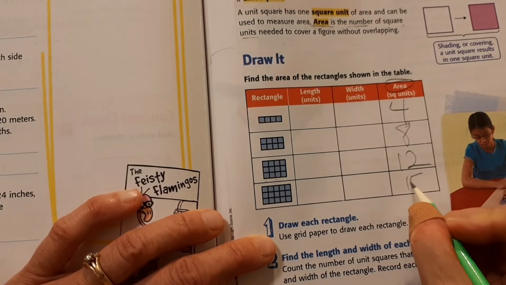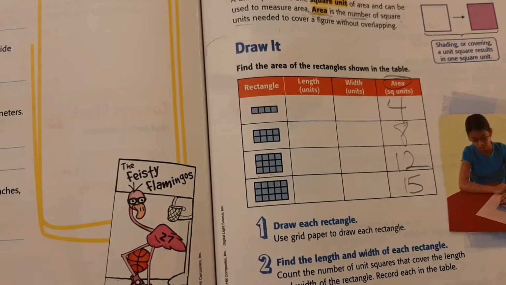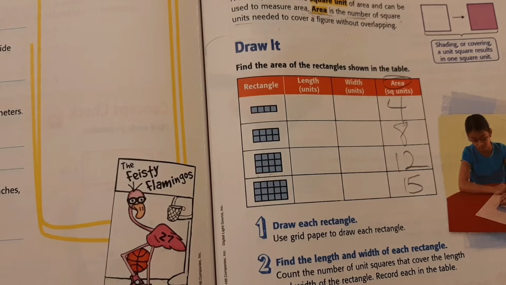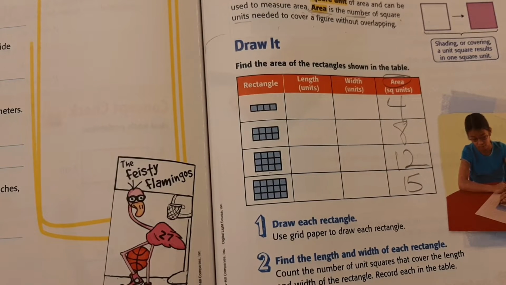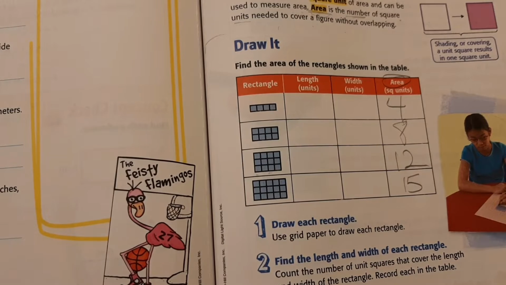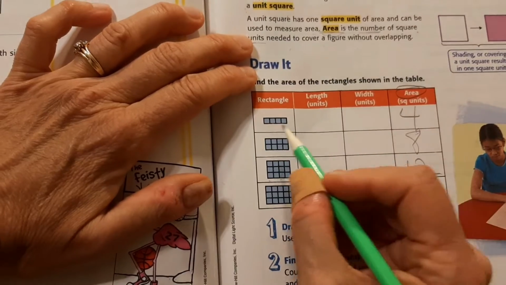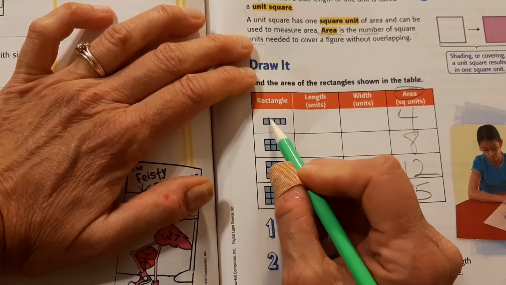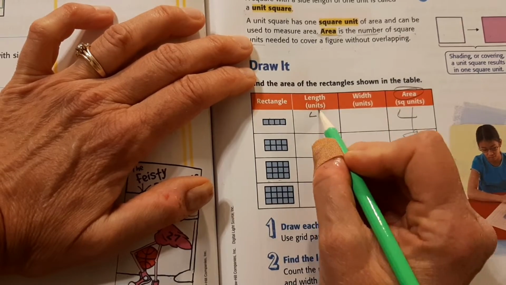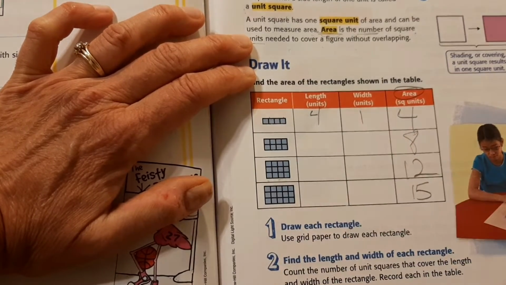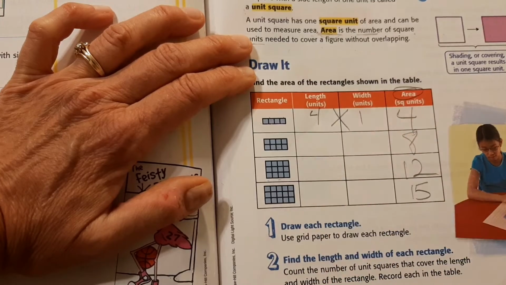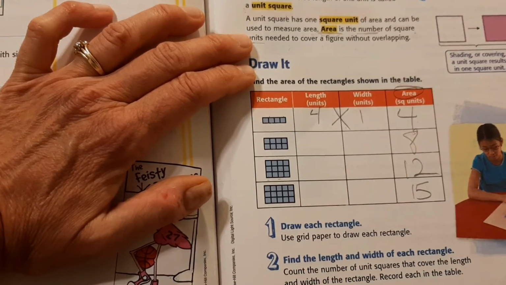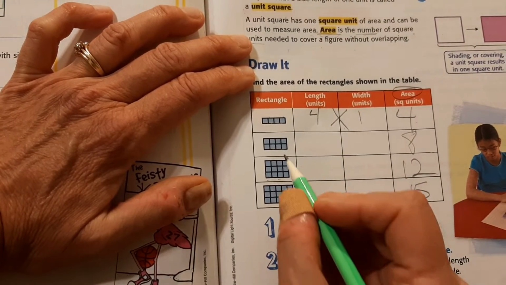Okay, 15. Now, that's going to get really tedious if you always have to count how many square units are in the middle. You are going to do that in your Excel today, but I want to show you the trick for rectangles. They want to know what's the length and what's the width. Well, this one has 1, 2, 3, 4, and it's 1. Now, look what happens. If you do 4 times 1, 4 times 1 equals 4. That is the area.